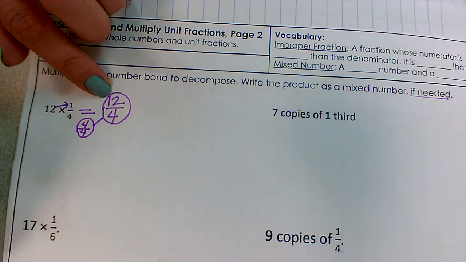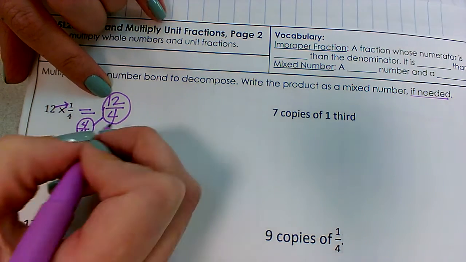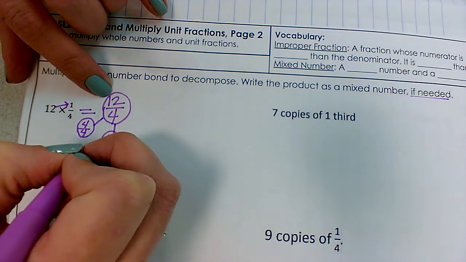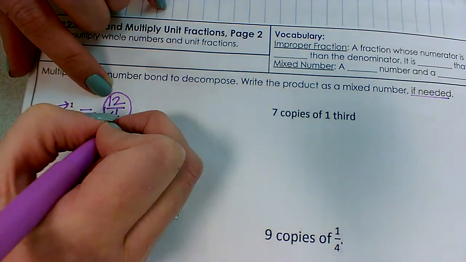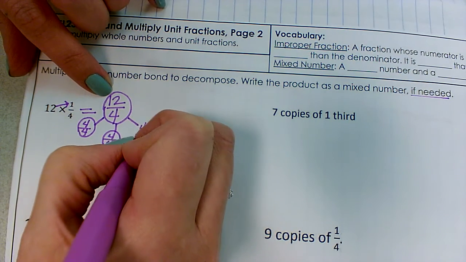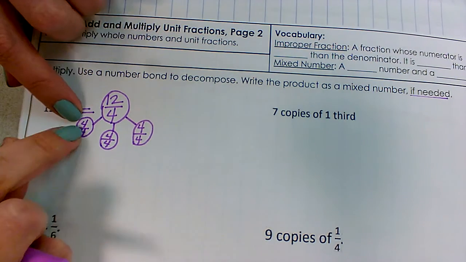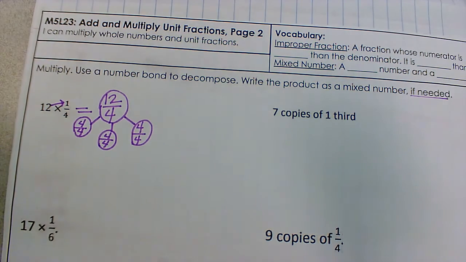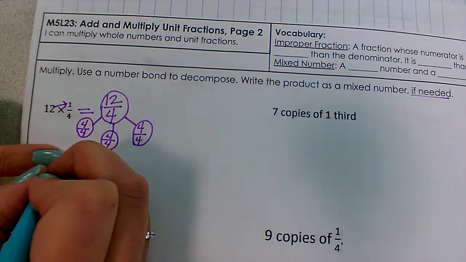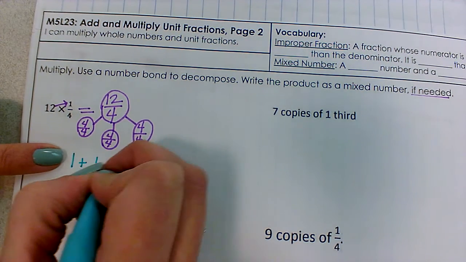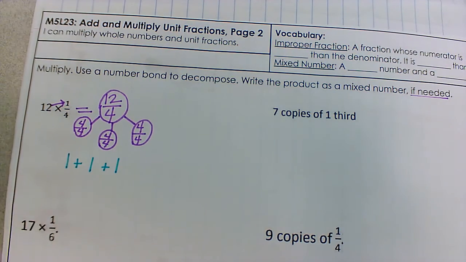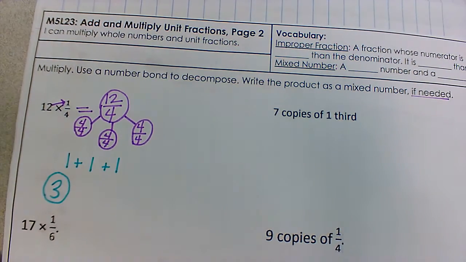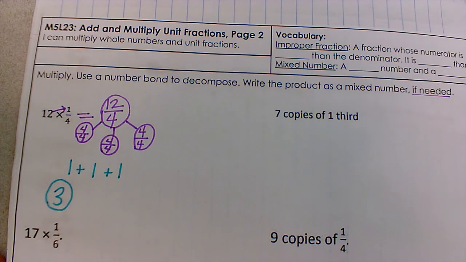So if I took from 12, I already took 4 away, I have 8 left. So I have enough to make another 4/4. I had 8. I used another 4, so I have 4 left. I have enough to make 1 more whole. I'm going to count by 4s just to make sure that I have 4, 8, 12. Oh, that's just enough. I know that all of these 4/4 is like saying 1 plus 1 plus 1. So the correct way to write 12/4 is 3. 12 times 1/4 equals 3.